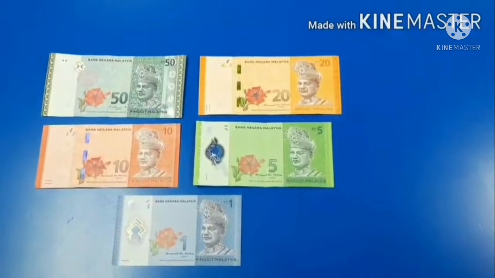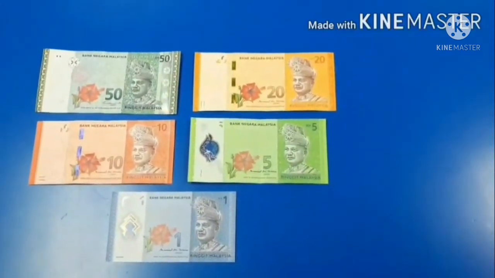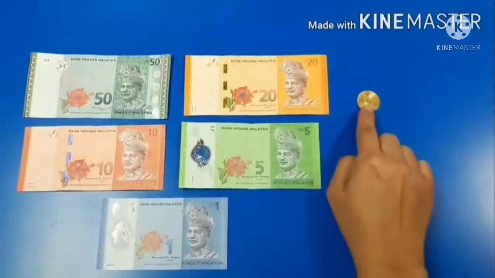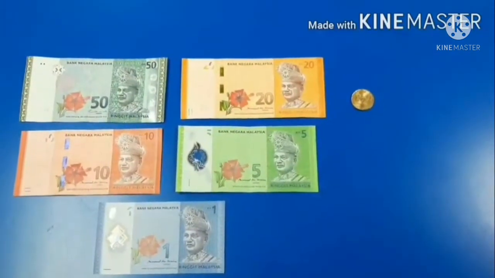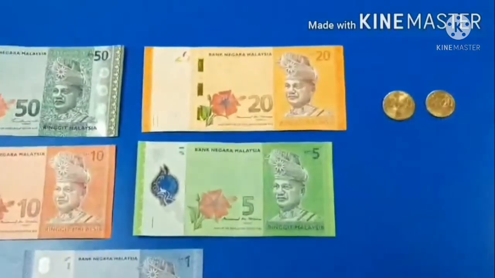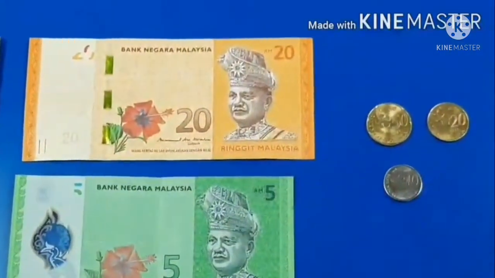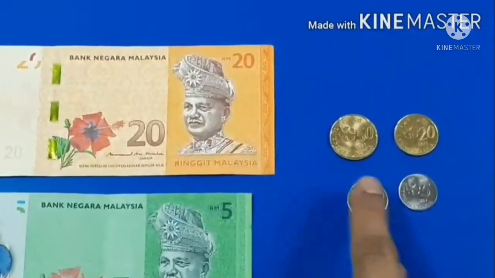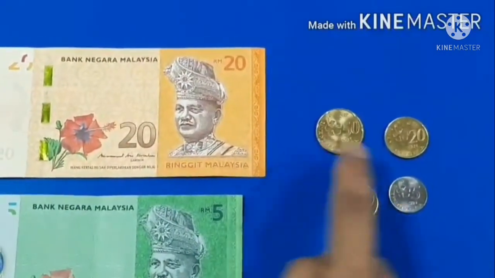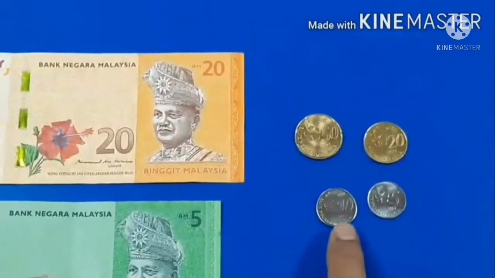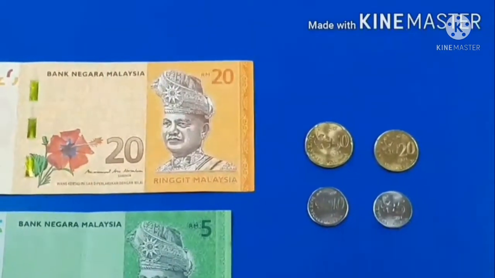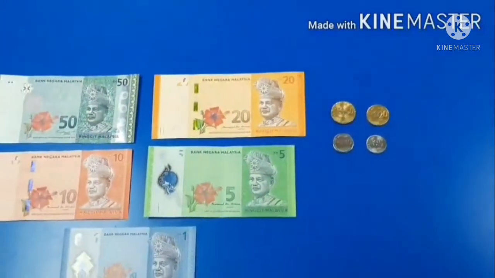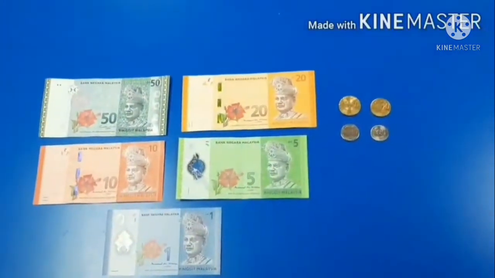Now, we also will introduce to you the coins, syiling. 50 cents, 20 cents, 10 cents, and 5 cents. Notice the numbers on the coin. 50, 20, 10, and 5. These are the coins. And this is the Malaysian currency.